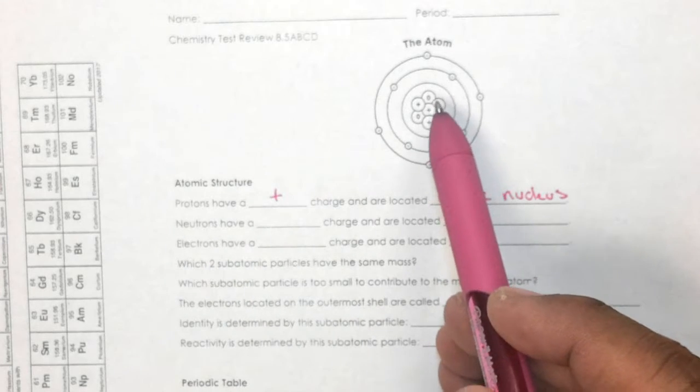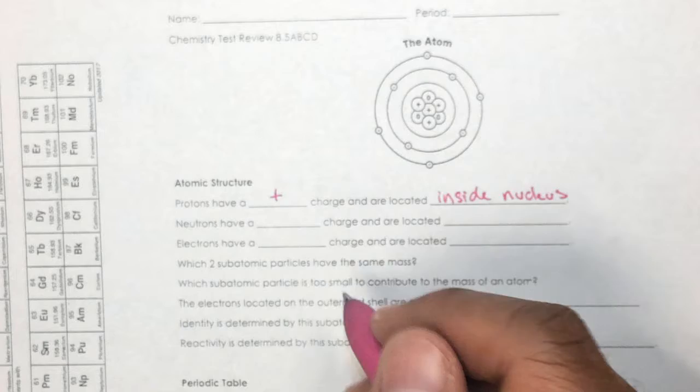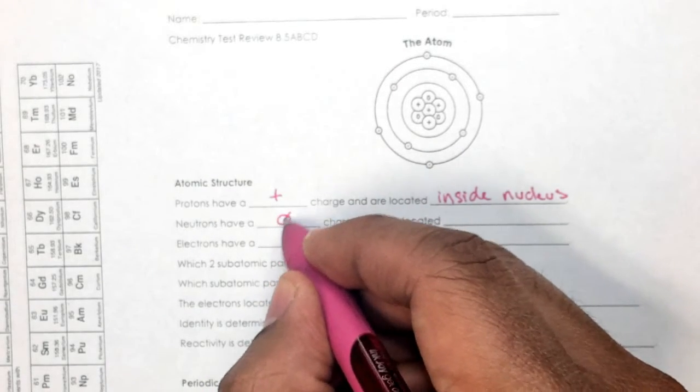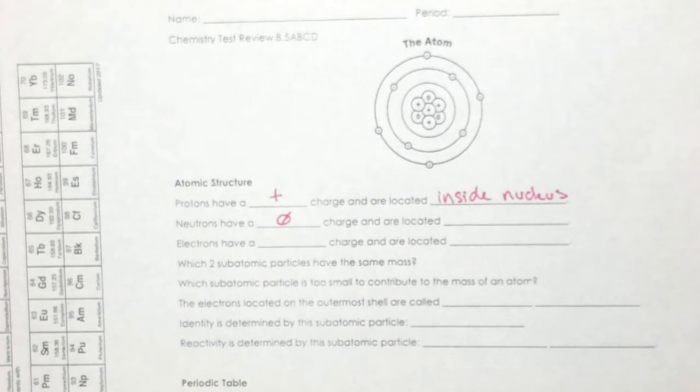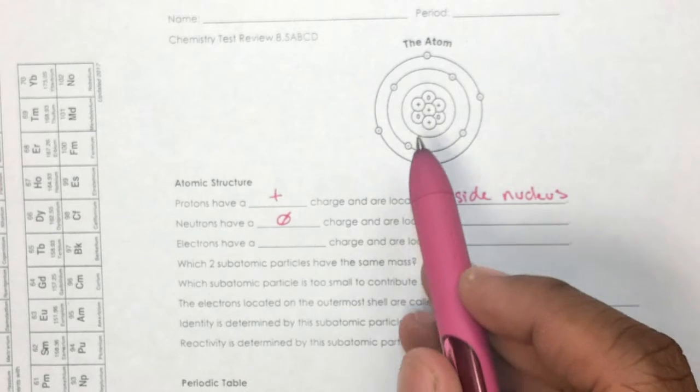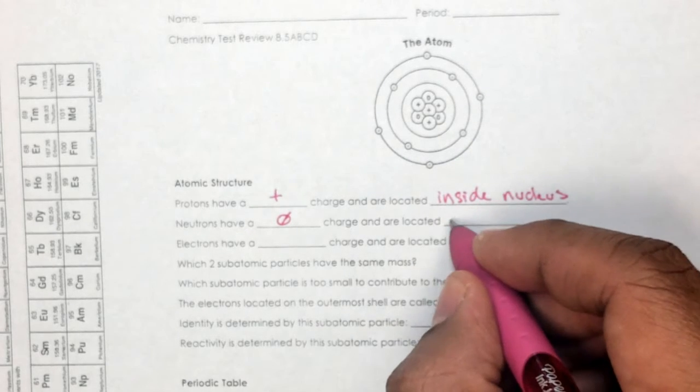Neutrons are these O's, and they have a neutral charge, so I'm going to just write an O with a slash through it. They have no charge, and they are also located inside the nucleus.